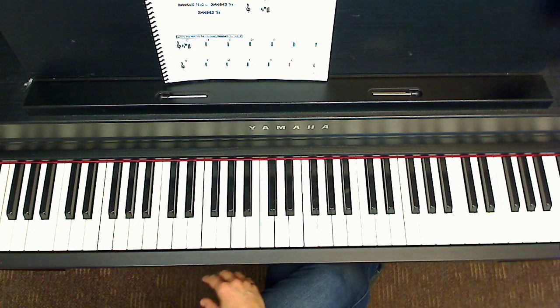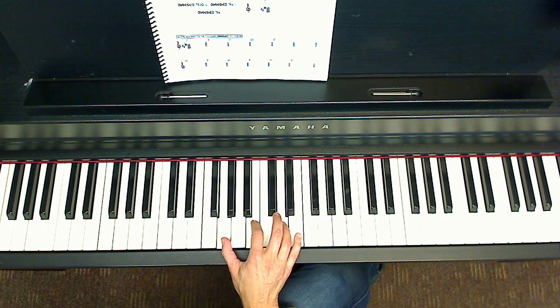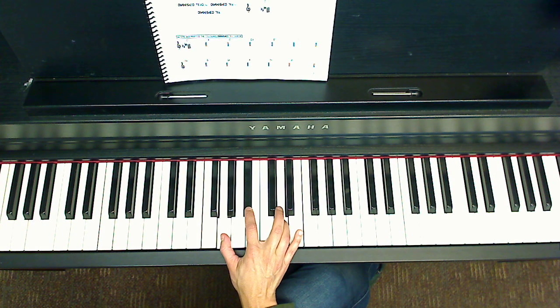Let's try G fully diminished. I'll give you a second to figure that out. All right, G fully diminished. If we start here at the G major, let's make it minor.